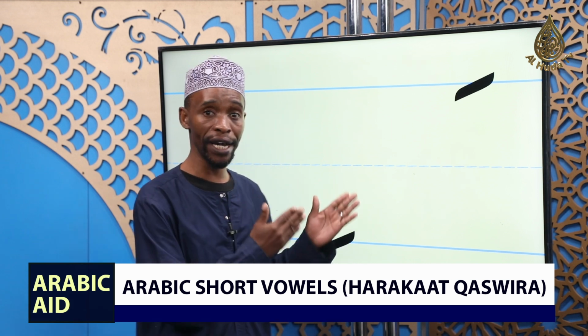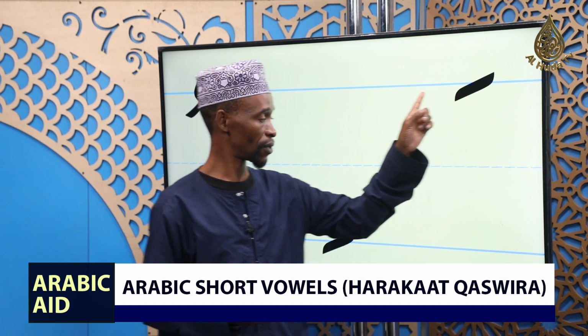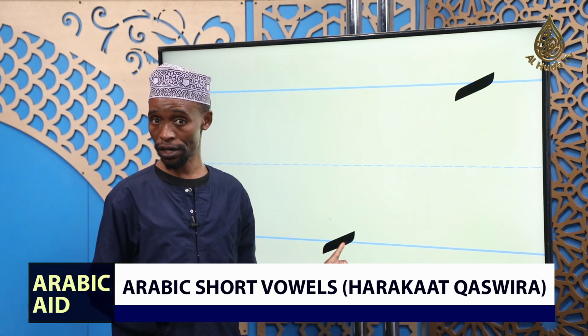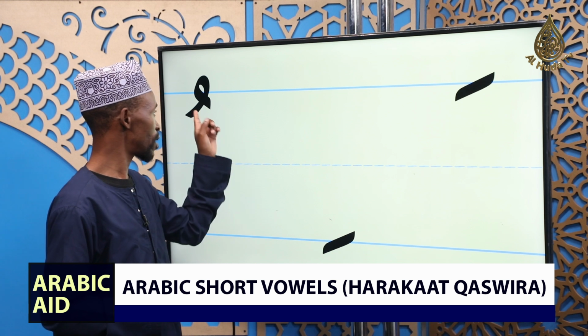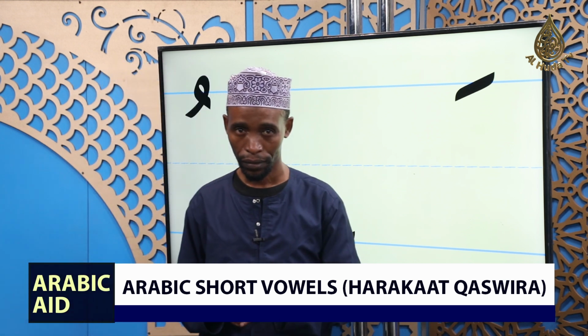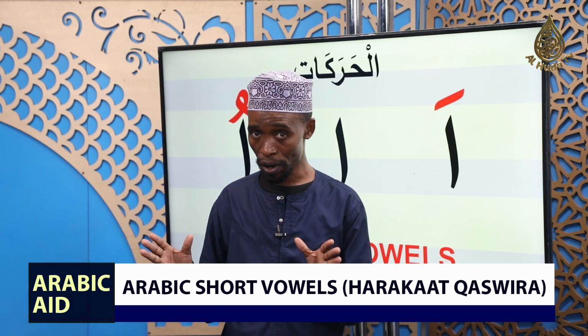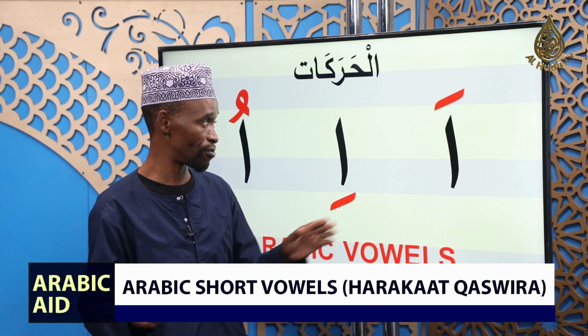Starting on the right side of the screen, these marks are Fatha, followed by Kasra, and finally Dhamma. On our screen, we can see how the vowels are written on the letter alif.